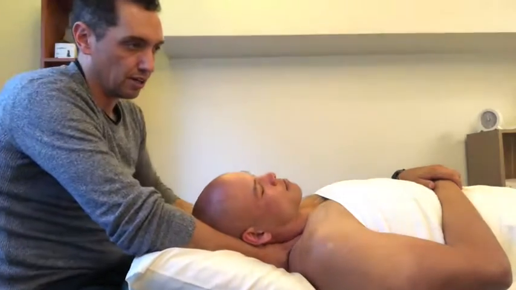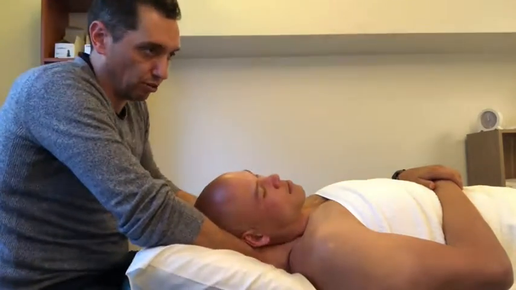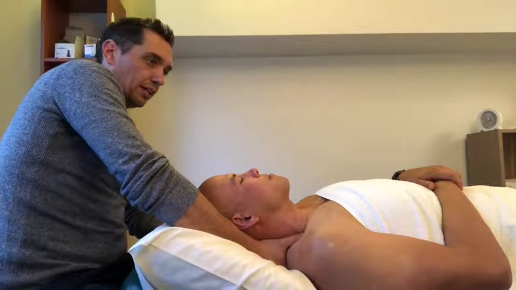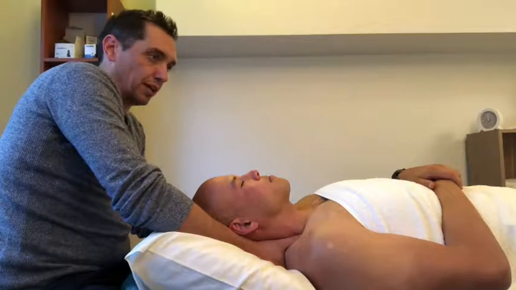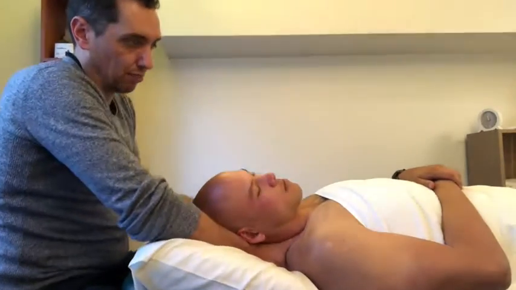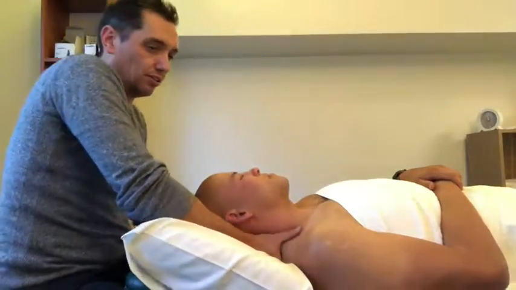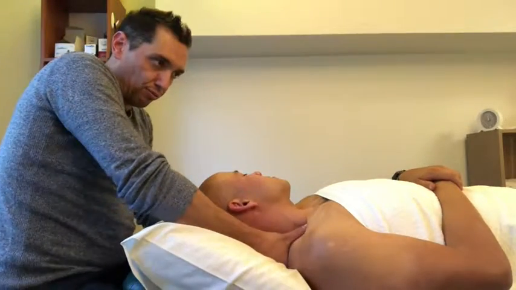So we're still going on from that. You'll see my thumbs right down low on the base of his neck, on a group of muscles called the scalenes, which are associated with the ribs and the side-to-side neck stability and movement. They often get quite tight with thoracic and neck postural issues.